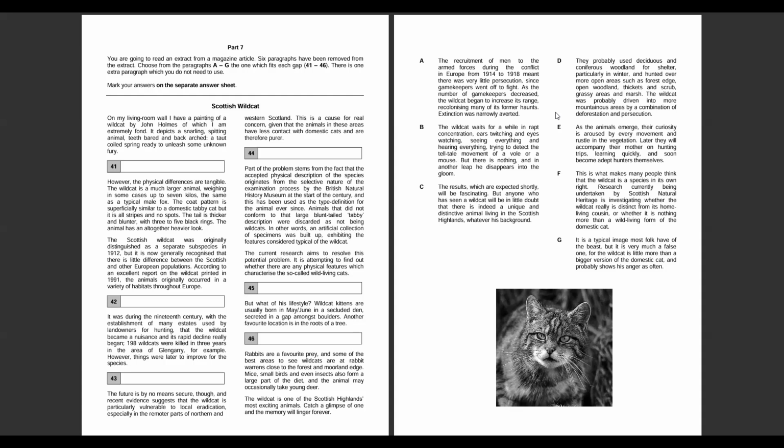Can you help me identify the physical description in F? Sir, they said that the research currently being undertaken by Scottish Natural Heritage is investigating whether the wildcat is really distinct from its home living cousin, which is the domestic cat. Super, very good. That's the research.